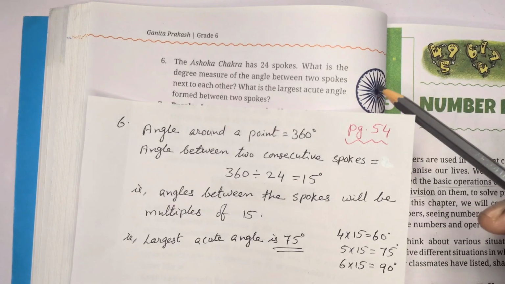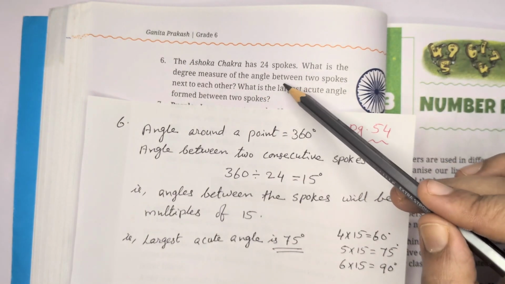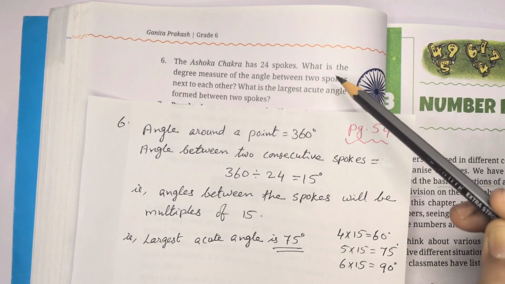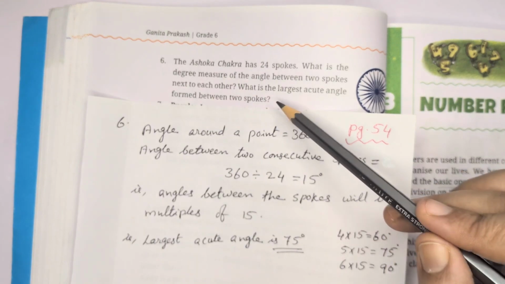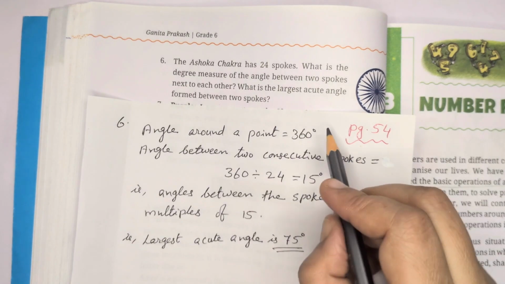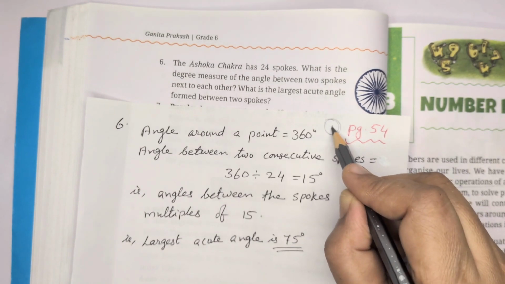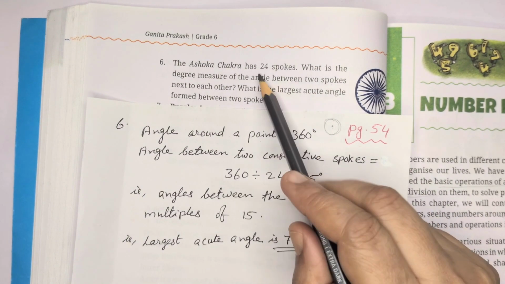Sixth question, the Ashoka Chakra has 24 spokes. What is the degree measure of the angle between two spokes next to each other, two nearest or consecutive ones? What is the largest acute angle formed between two spokes? We know that around a point, always in a circle, that is 360 degree. So the total angle around a point is 360 degree.